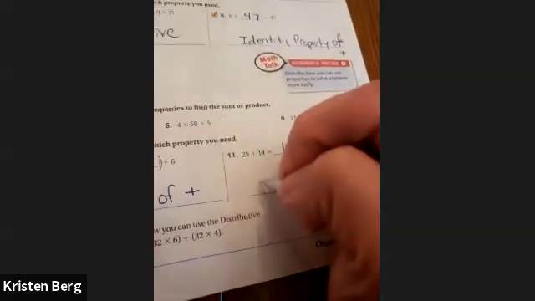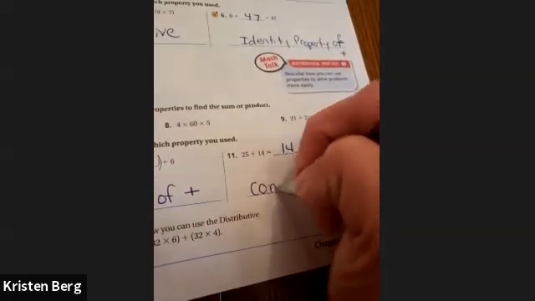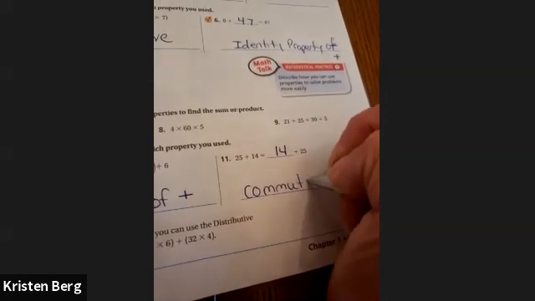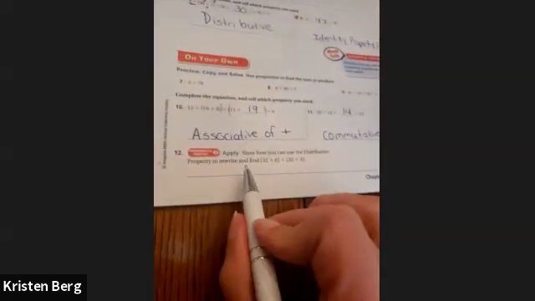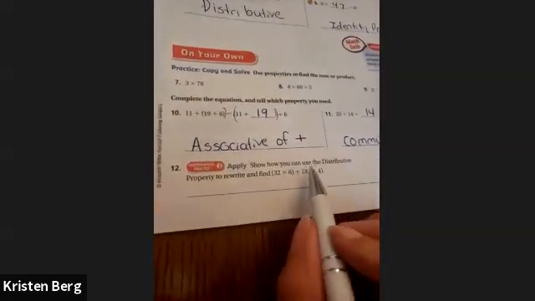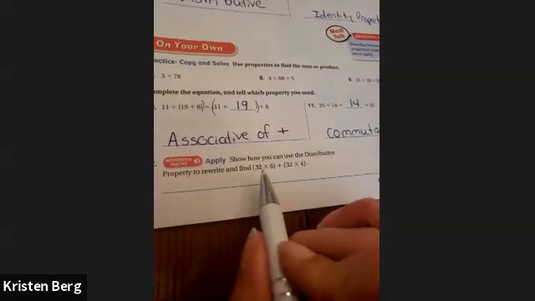So this is the commutative, and we are talking about addition again. So commutative of addition.